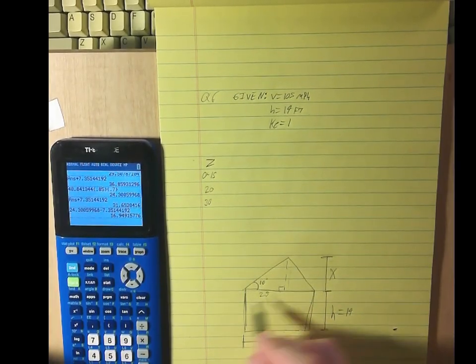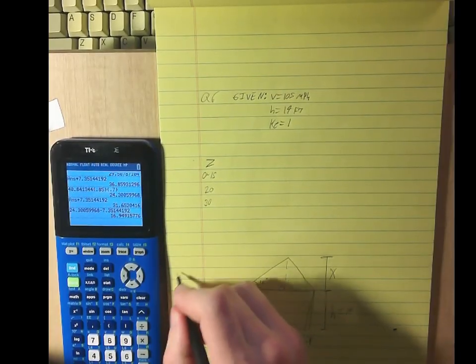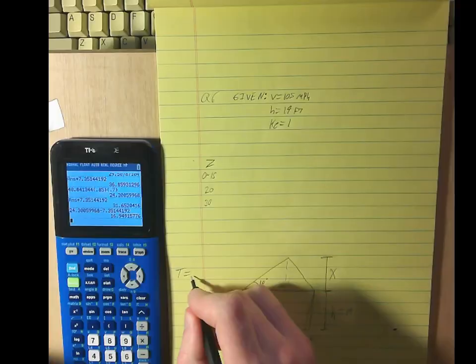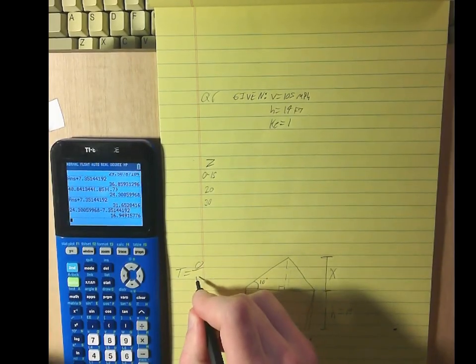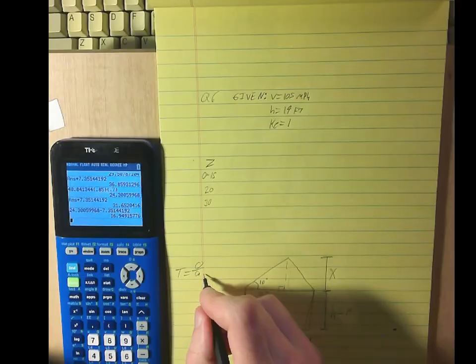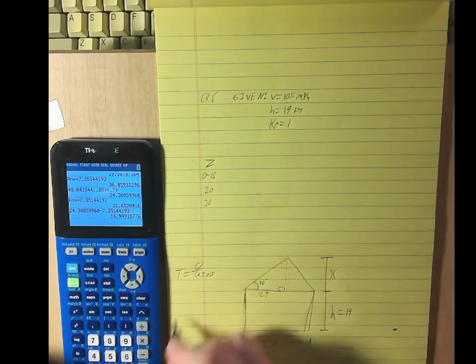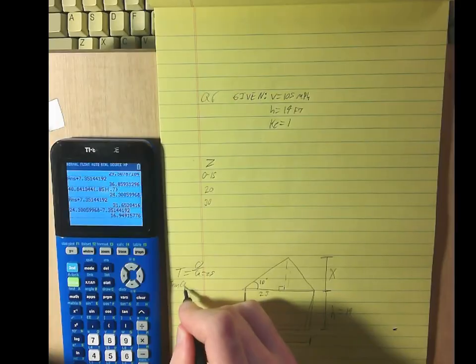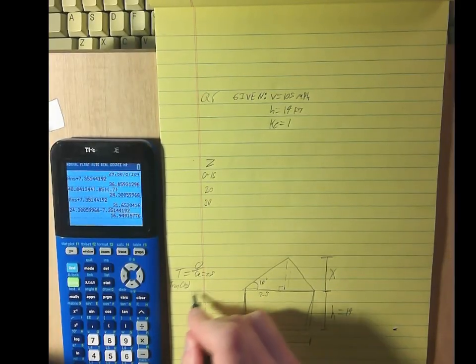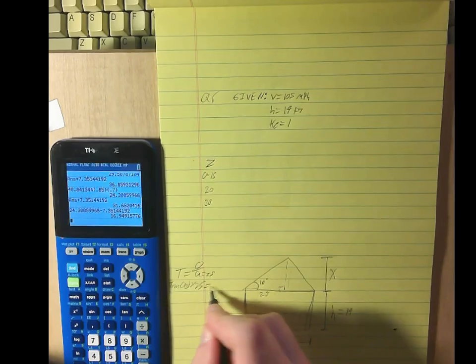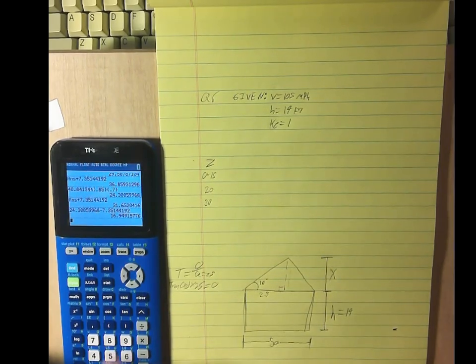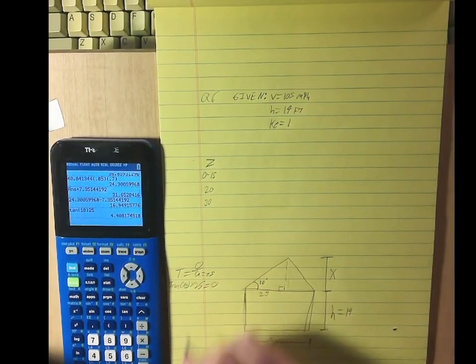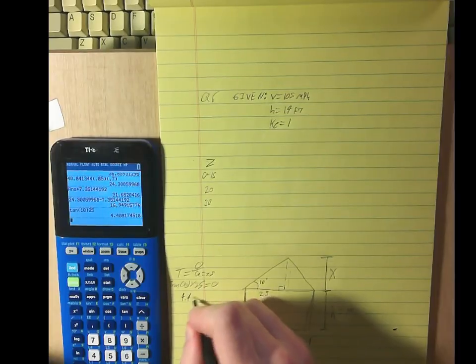So if we know this, we can do tan, which is opposite over adjacent. We know the adjacent equals 25. We know tan is 10 degrees. So if we multiply this times 25, we should get the opposite. So tan of 10 degrees times 25 is actually going to be 4.408.